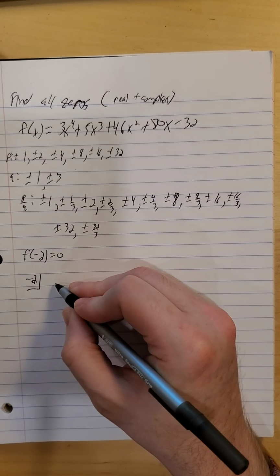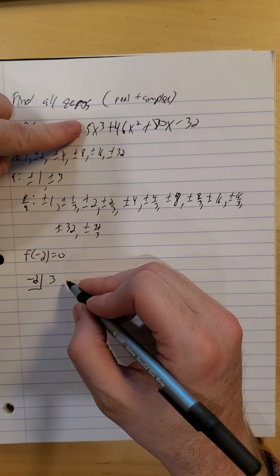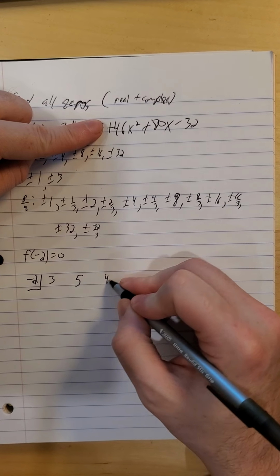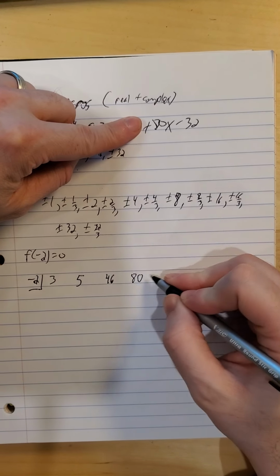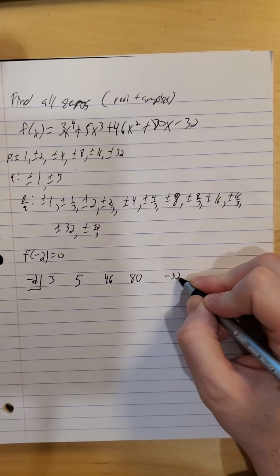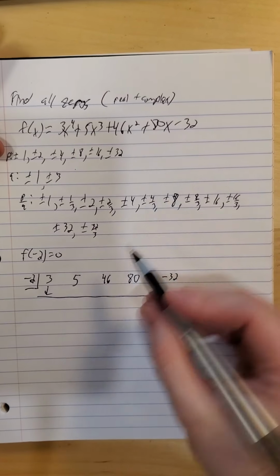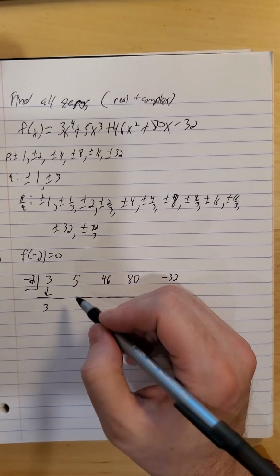So we have a -2 outside. Fourth power coefficient is a 3, third power coefficient a 5, second power coefficient 46, first power coefficient 80, and our constant -32. Fill in zeros if we have any missing terms. So bring the first one down, then multiply and add all the way through.